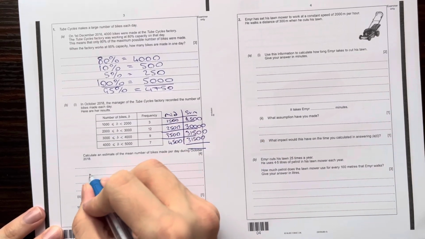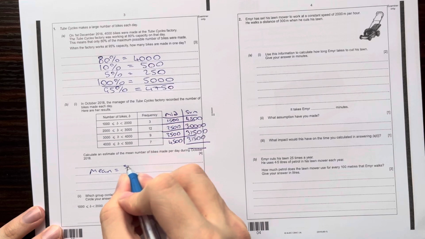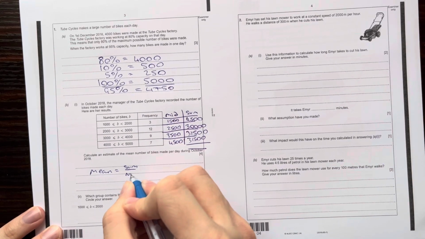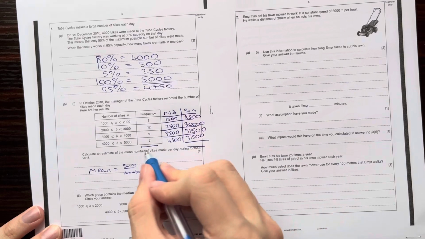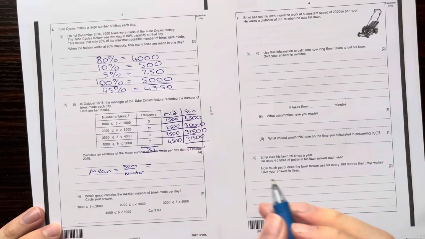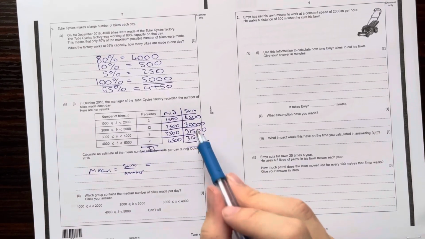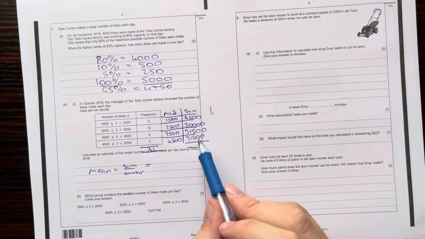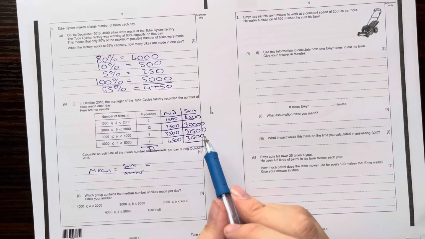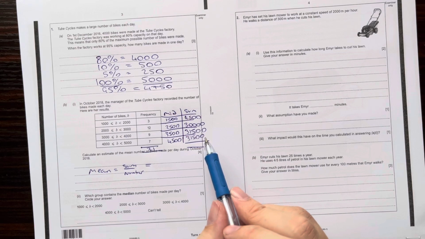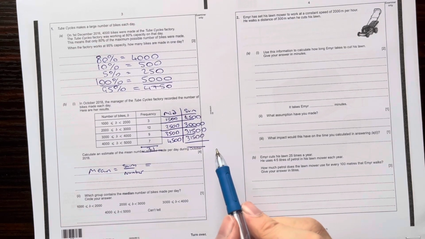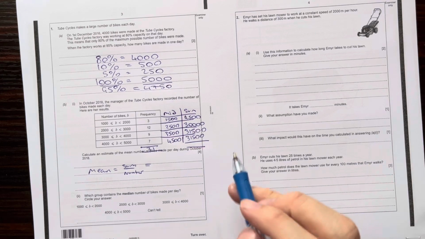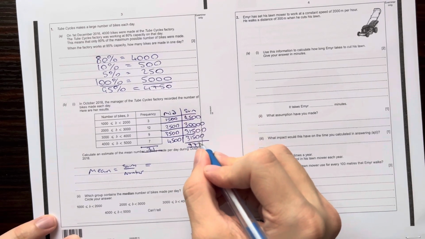So to find the mean, it's the sum divided by how many. So the sum is going to be this, and the number of them is going to be the total frequency. So I get this to be 31, adding these up. So 4,500 plus 30,000 plus 31,500 plus 31,500. So I get that to be 97,500.